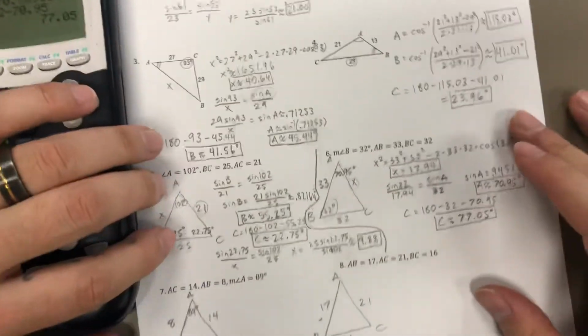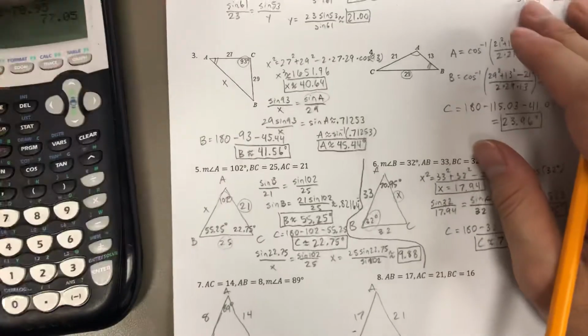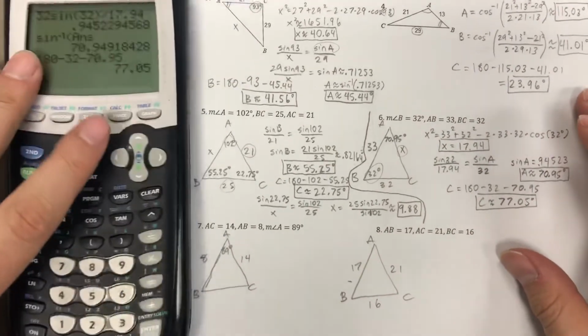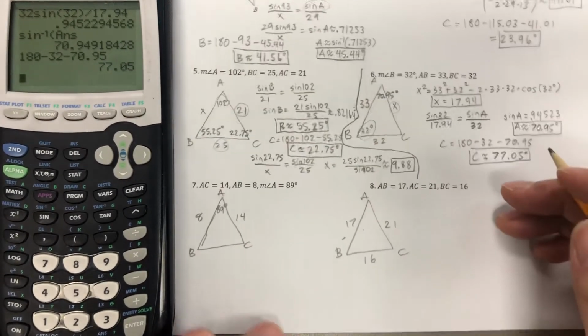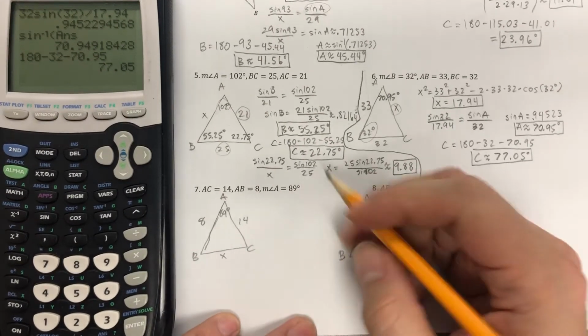So I'll just do these two, and then I'll call it, and then we'll say that's the end of the video for this one. So number 7, we have two sides and an angle between them. So once again, we can use the law of cosines here. Let's call this side length x.